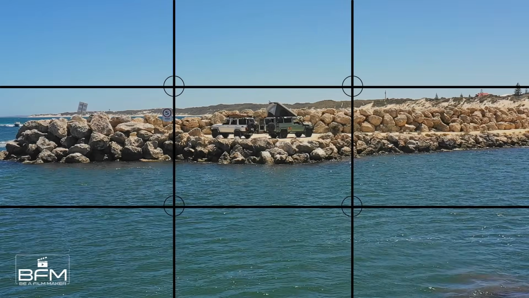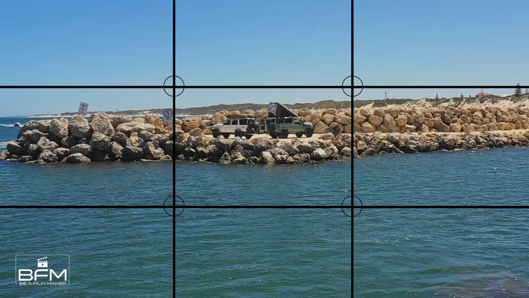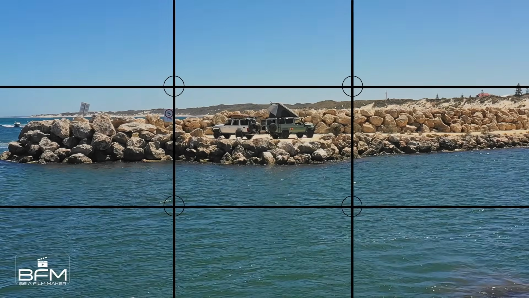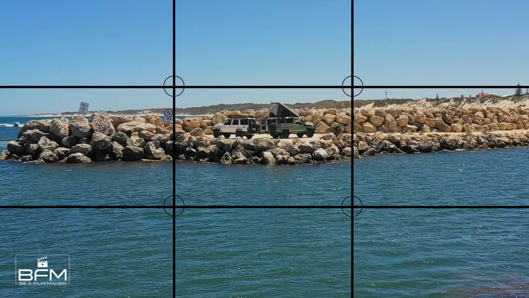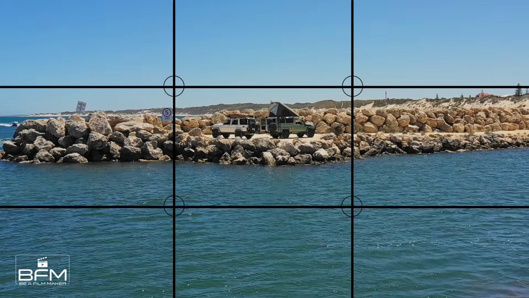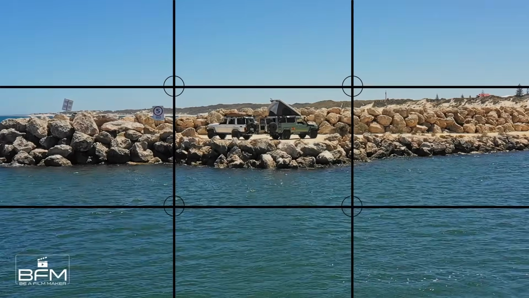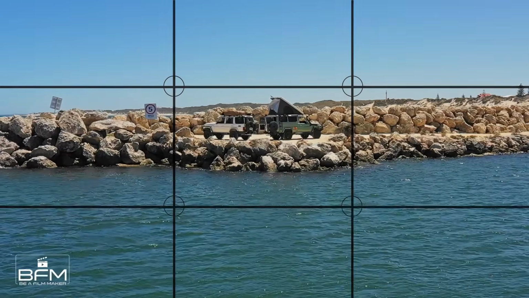The horizon is not on the 1/3. The subject is not on the 1/3. There's lots of empty space at the top of the frame, lots of empty space at the bottom of the frame. But when the camera starts moving into the subject, it's of less importance because the frame is changing over time.